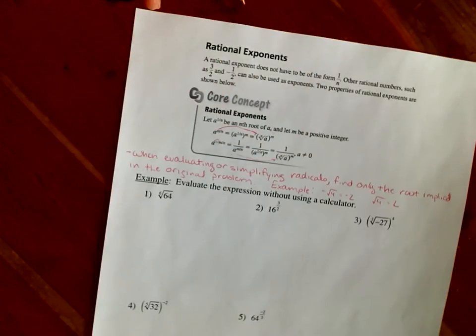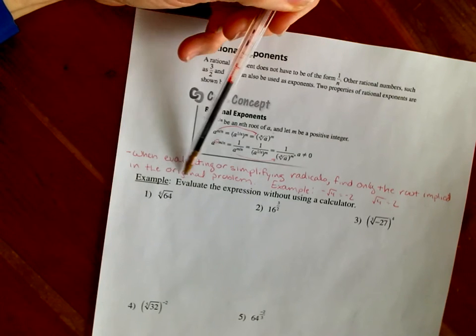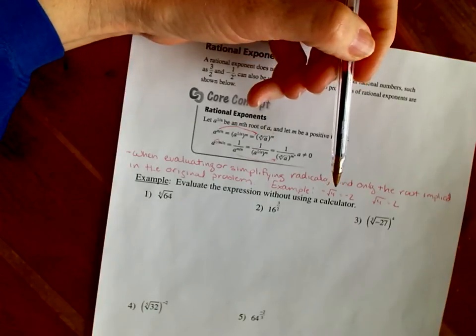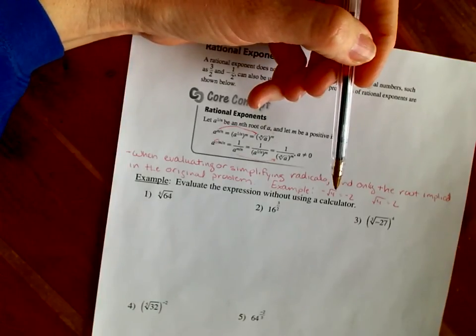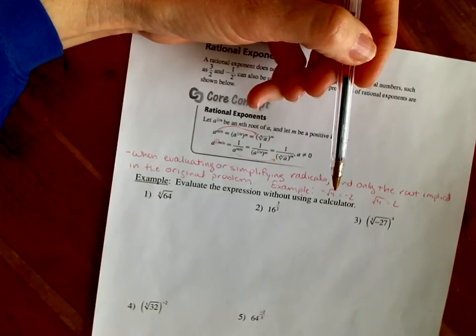Now, when it comes to simplifying radicals or rational exponents, when you are simplifying or evaluating, find only the root that's implied in the original problem. For example, we know that square root would be an even index, and with a positive radicand, we should have two possible real nth roots.